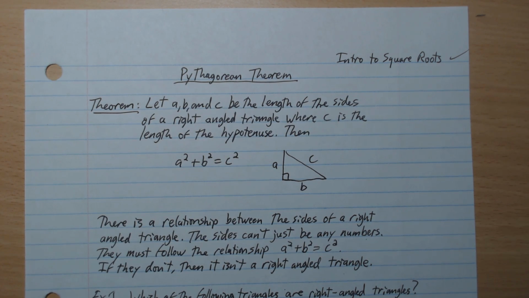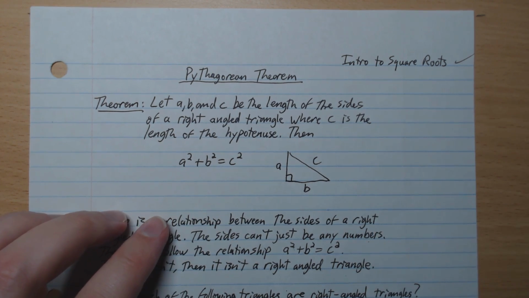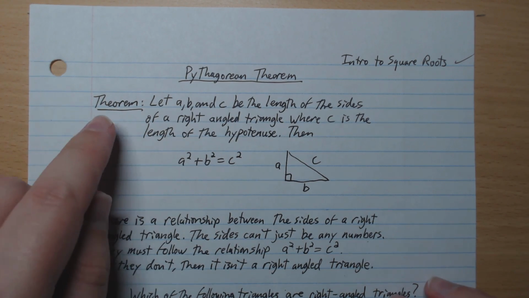Hey everyone, today we're going to look at the Pythagorean Theorem. If you've completed the other video, Intro to Square Roots, this lesson will be a lot easier on you. So here's the theorem.